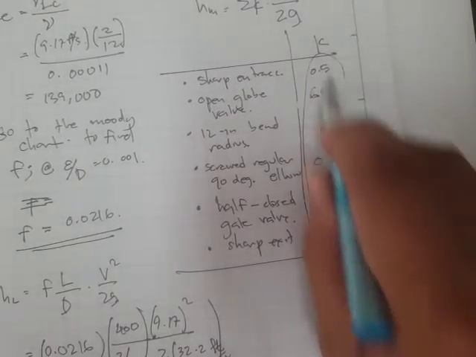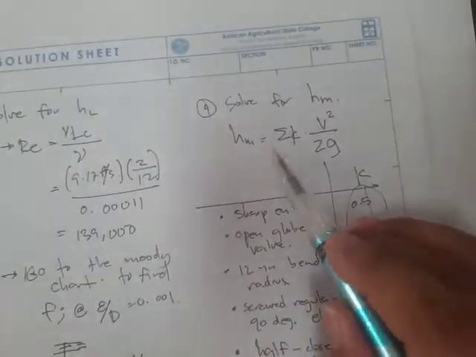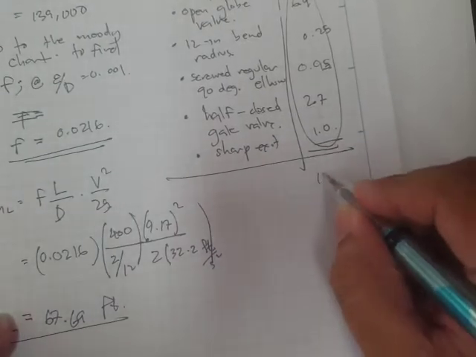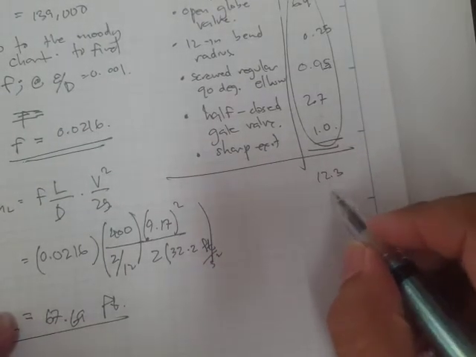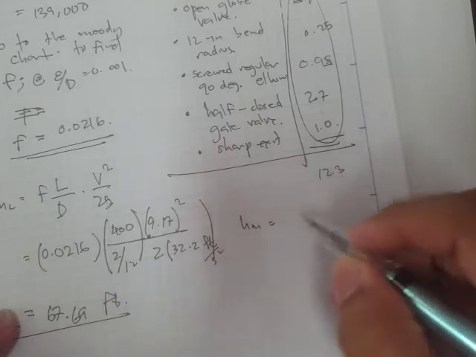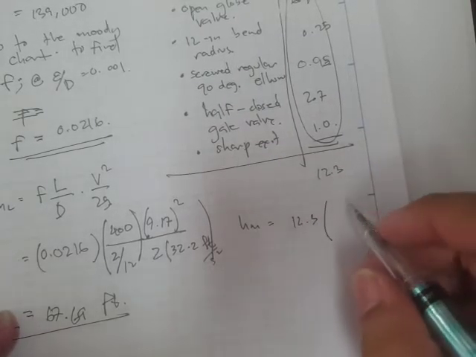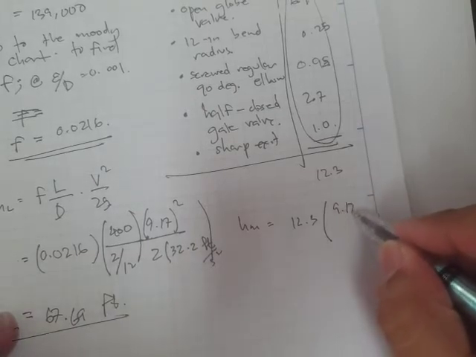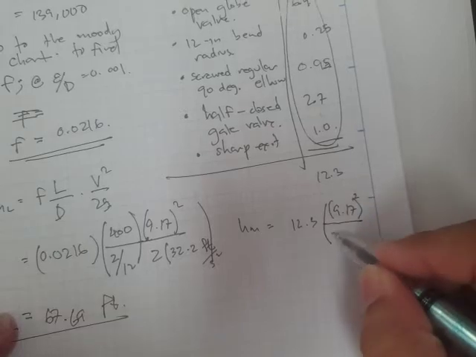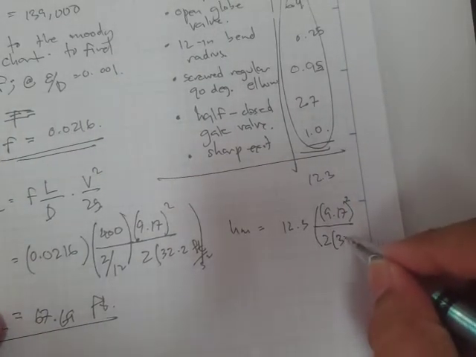Okay, so you sum this up, because what we need in the equation is the summation of K, right? So summation of K, we get 12.3, and therefore h sub m is equal to 12.3 times the V squared, which is 9.17 squared, all over 2g times 32.2.